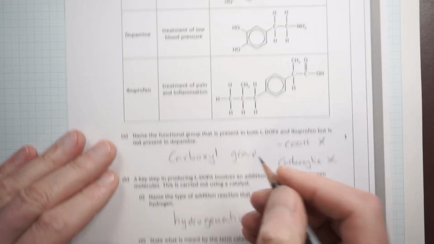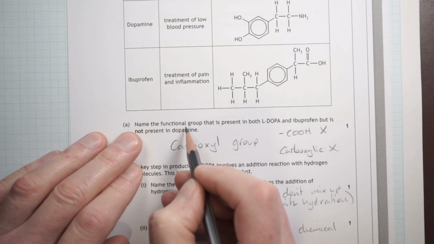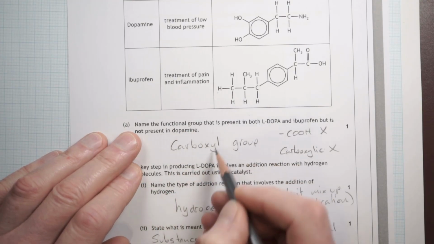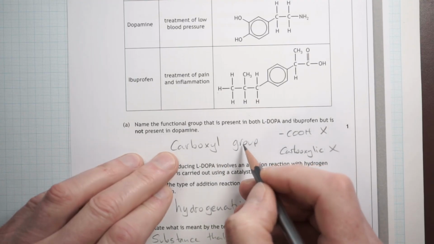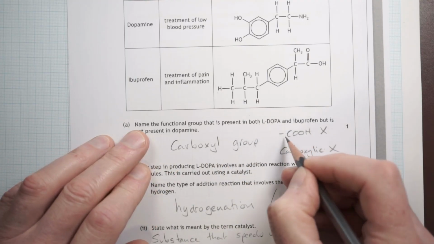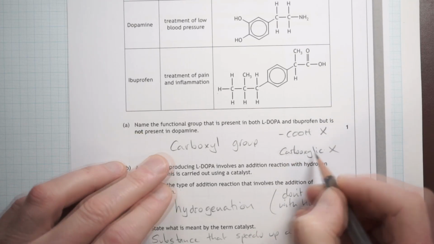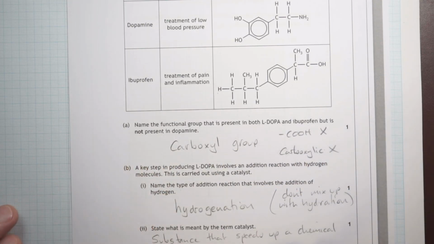Now, a couple of things you need to notice about this question. It says name the functional group. It doesn't say draw it, and it doesn't say write out its formula. It says name it, and the name is carboxyl. You could put group in, you don't need to, just carboxyl is enough. If you put in COOH, it's wrong. You'll get marked wrong for that. If you put in carboxylic, that's wrong as well, because it's not the name of the group. Carboxyl is the name of the group, okay?